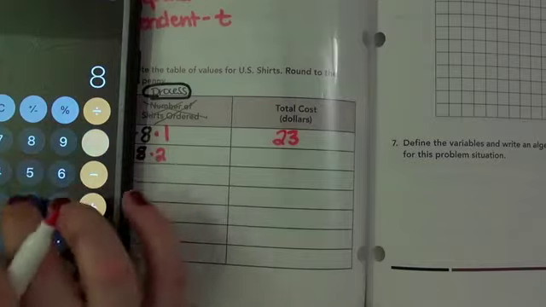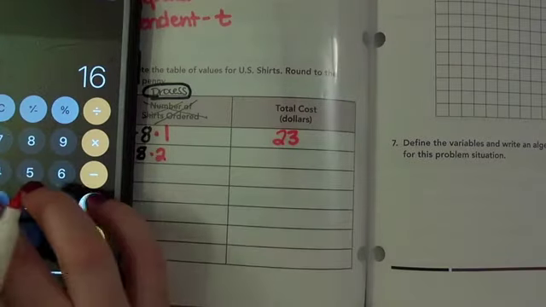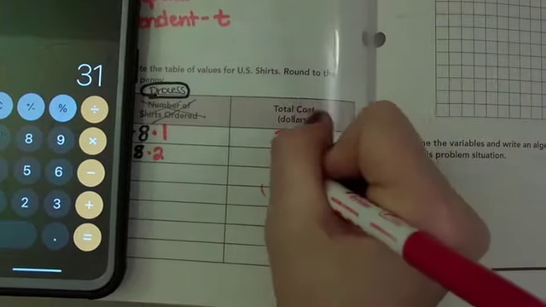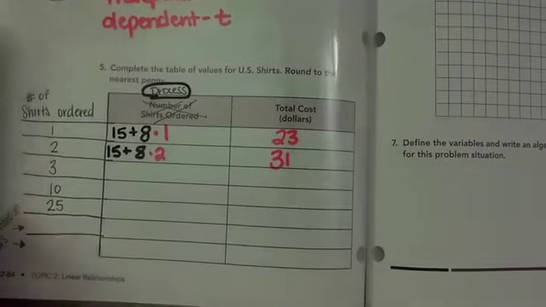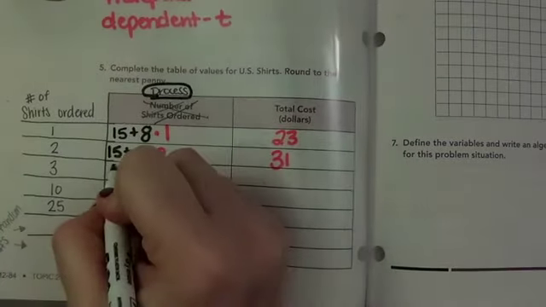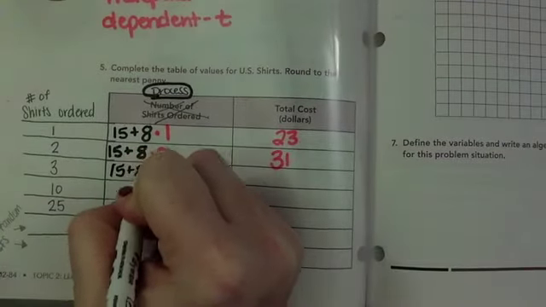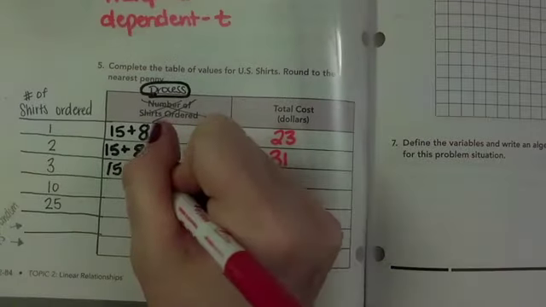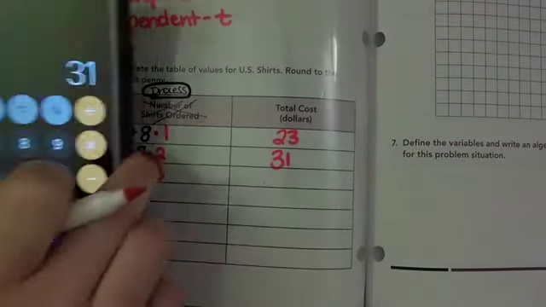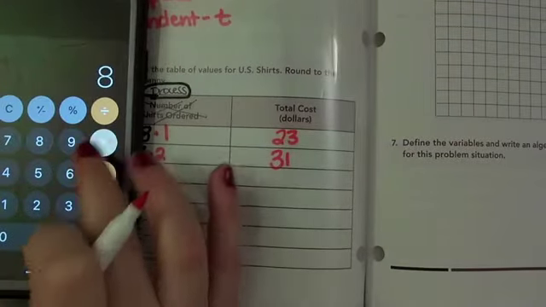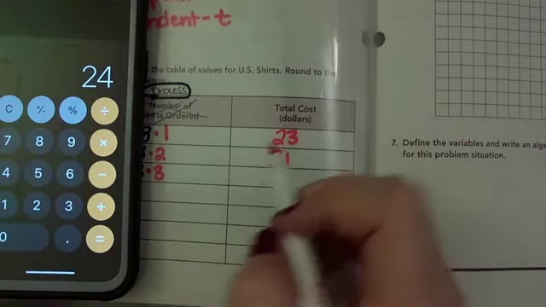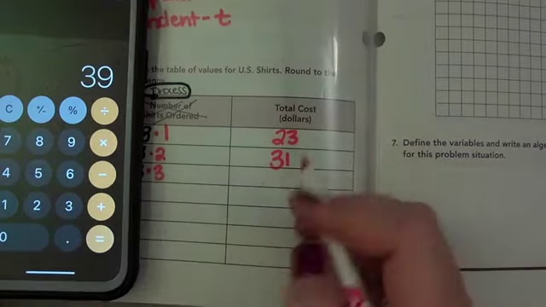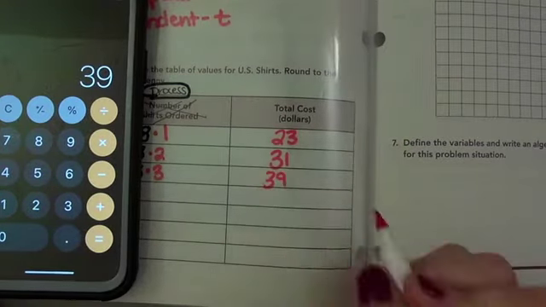So 8 times 2 is 16 plus 15 is 31. And let's keep going. 15 plus 8 times 3. 8 times 3 is 24, plus $15 is 39.